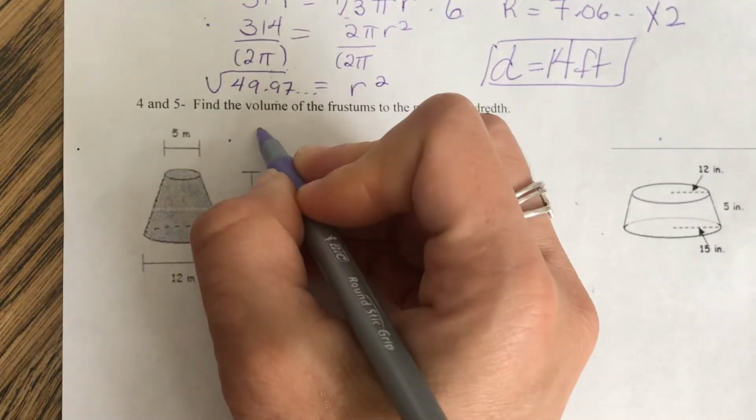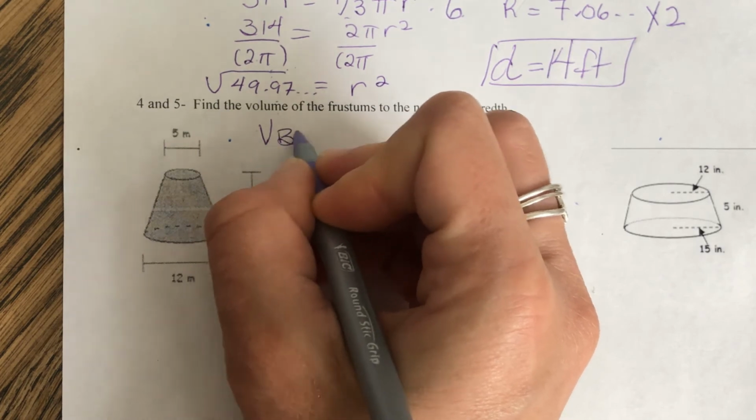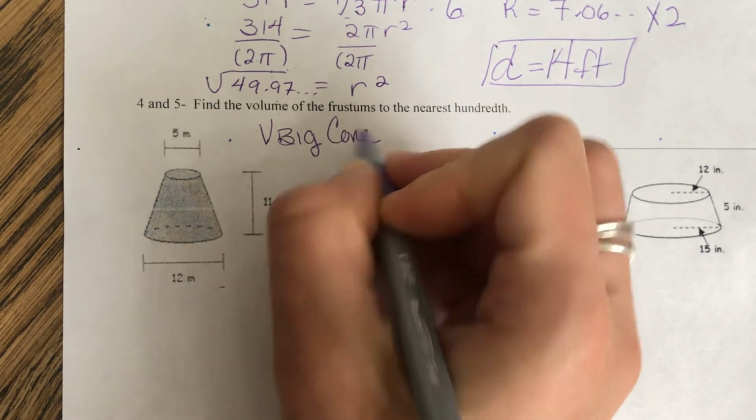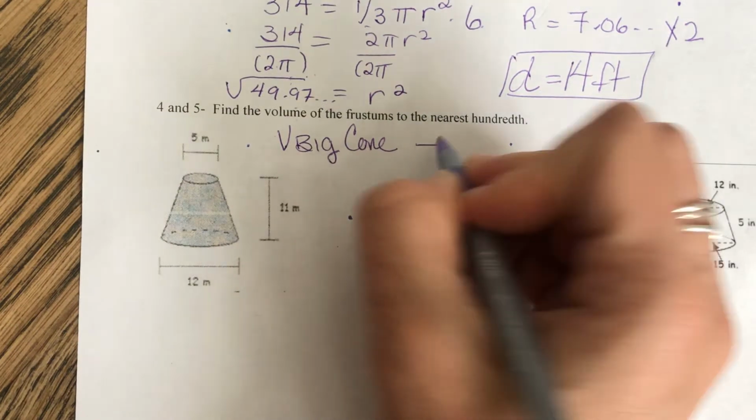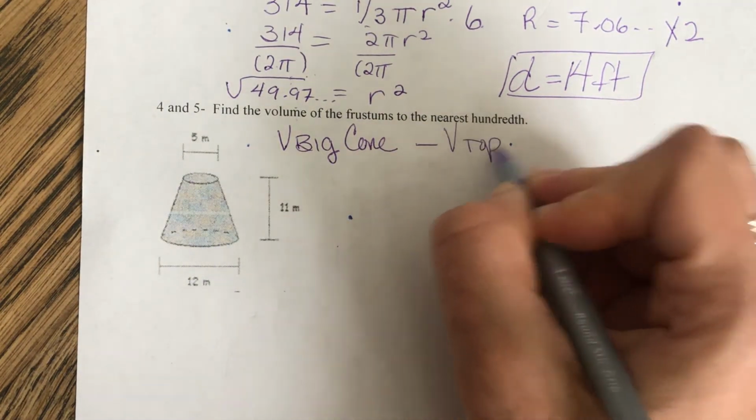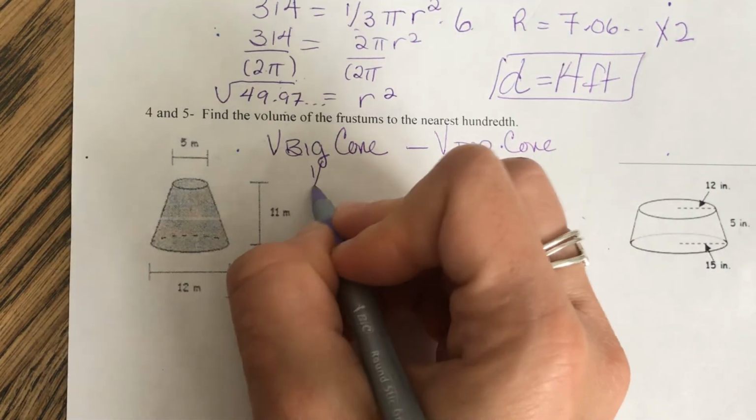So let's write that out. Let's guide ourselves. We got the volume of the big cone. Think about that. And then you want to get rid of the top cone, so you want to minus the volume of your top. Let's put our formulas.